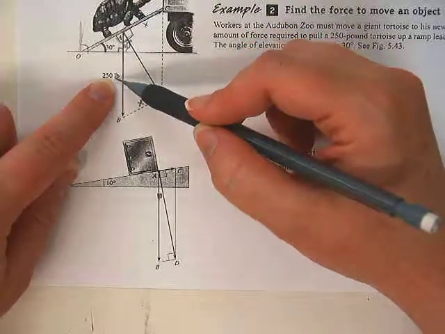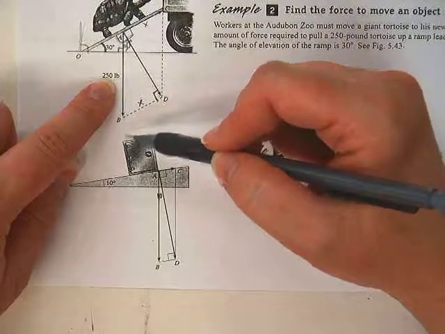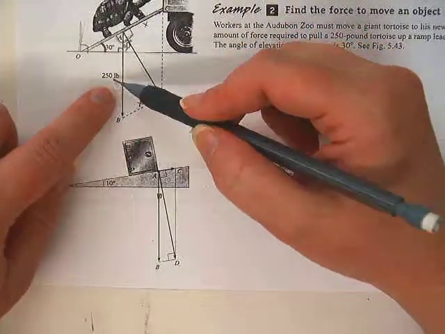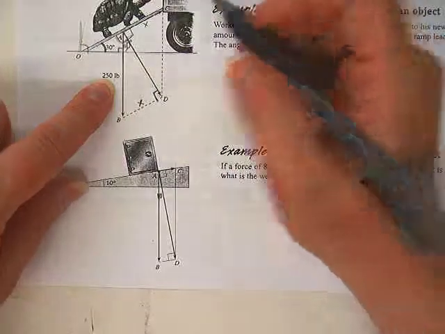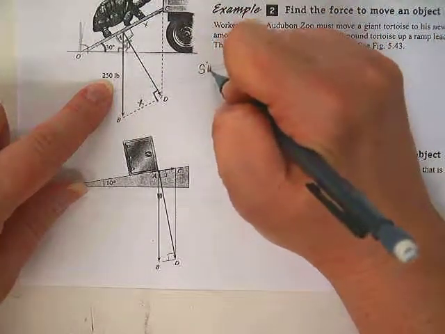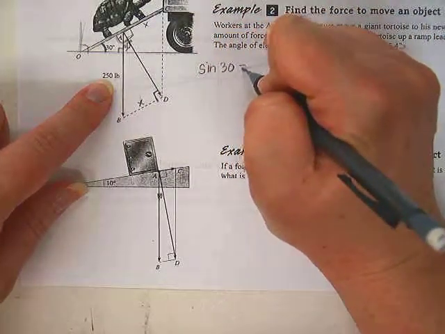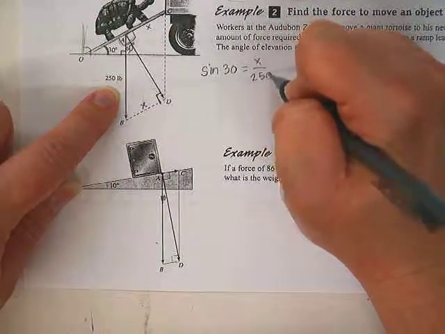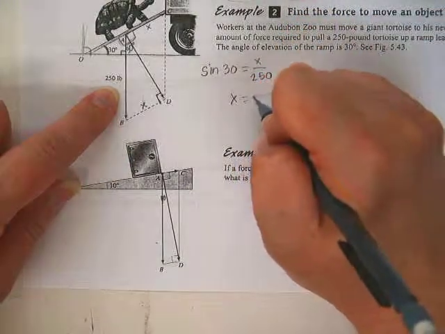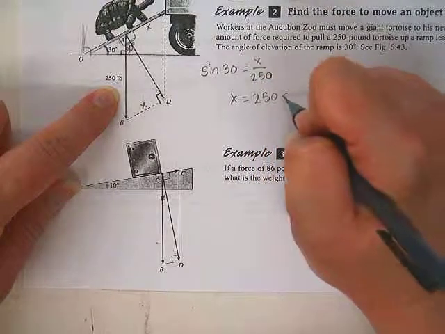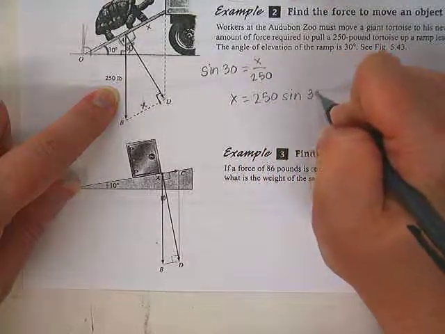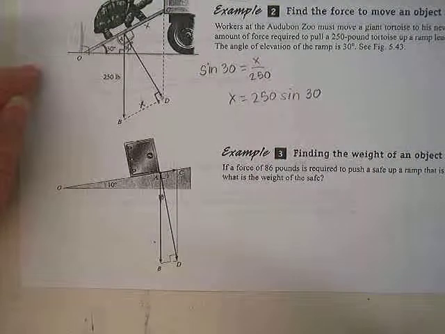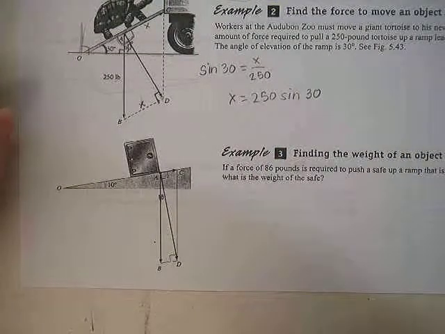But anyway, or we can just use SOHCAHTOA. So I would prefer that. So across from the angle is the side we're trying to find. The other length we know is the hypotenuse, correct? So we have opposite and hypotenuse. Which one would that be? Sine. So I could actually do the sine of 30 is x opposite over 250 hypotenuse. So x is simply going to be 250 times the sine of 30.